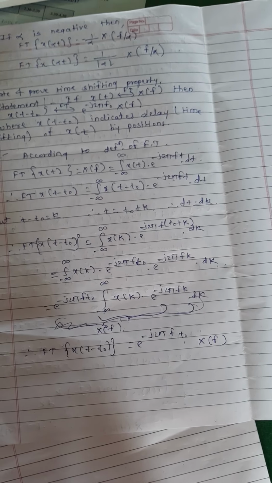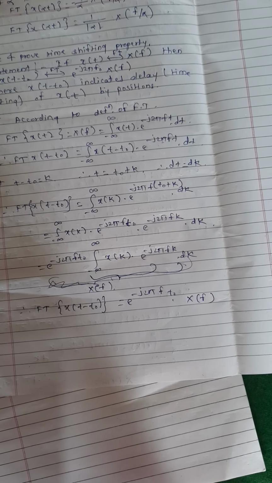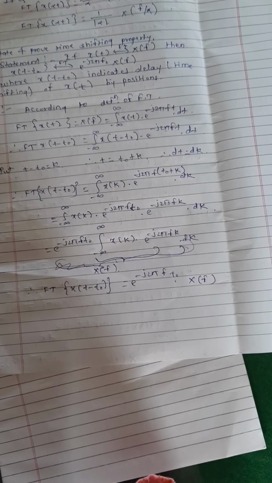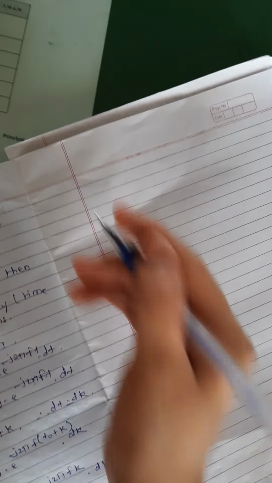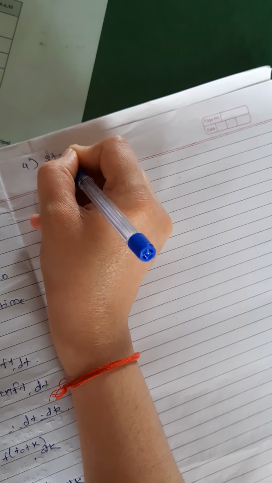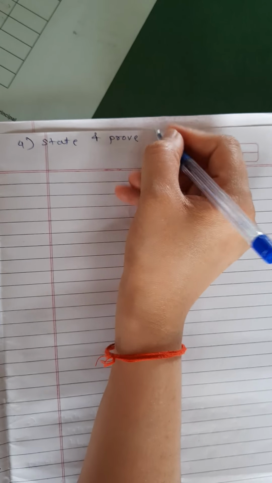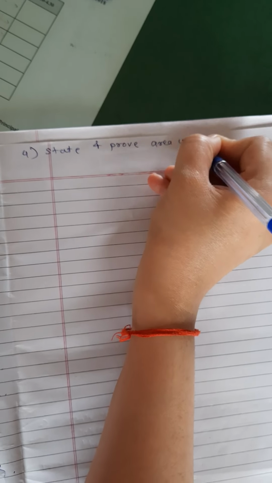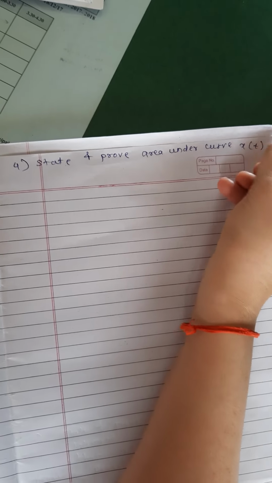Next is not exactly a property, it is related to the area under curve x of t. Next problem: state and prove the area under curve x of t property.